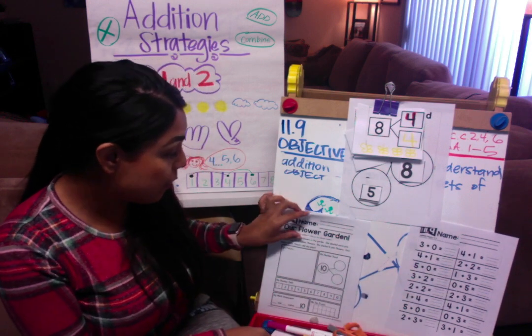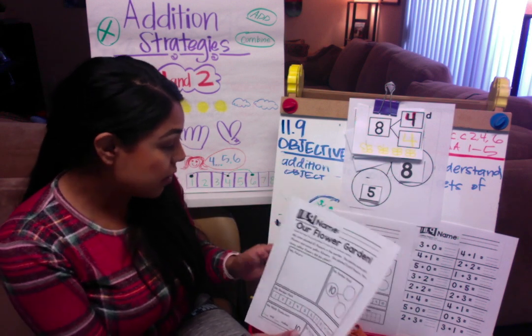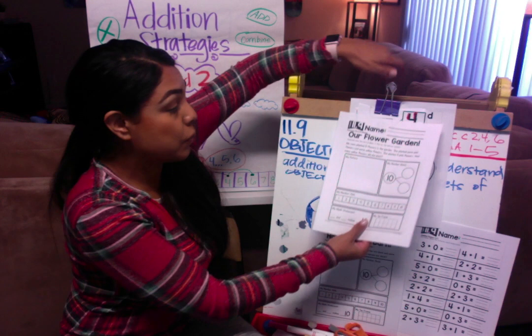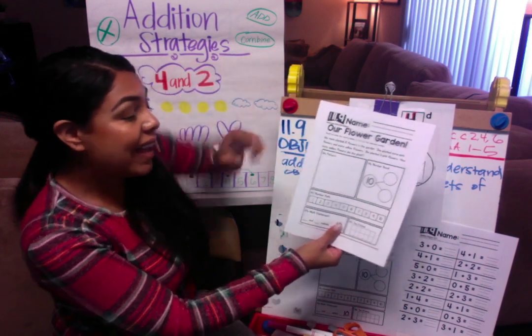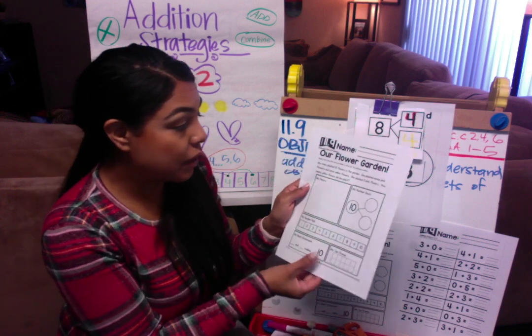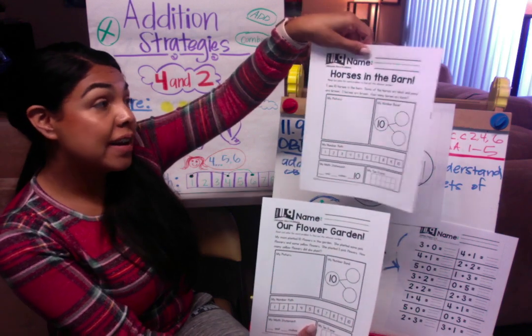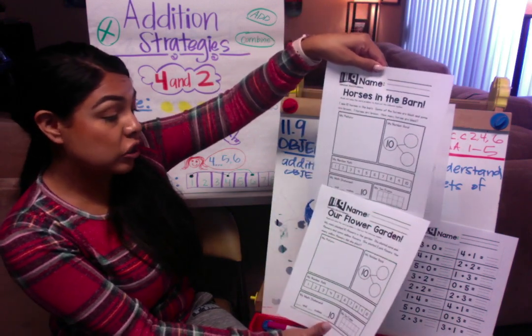And you have our flower garden, horses in the barn, I'm sorry. So these are the same kind of word problems that we've done before. And I want you guys to help me by solving how many we need for the flower garden and how many horses in the barn. So you should have these 2 worksheets.